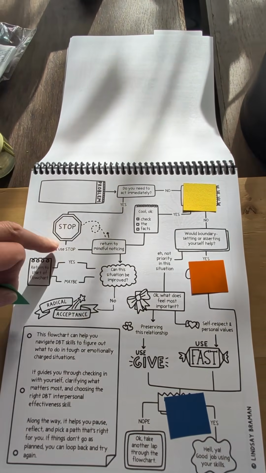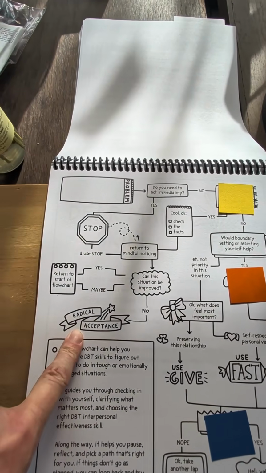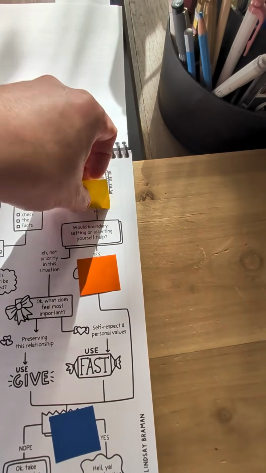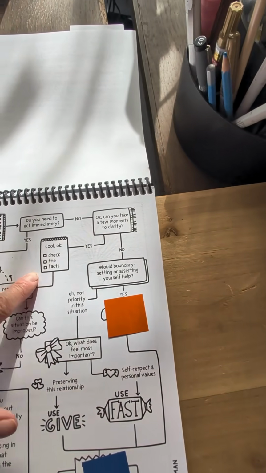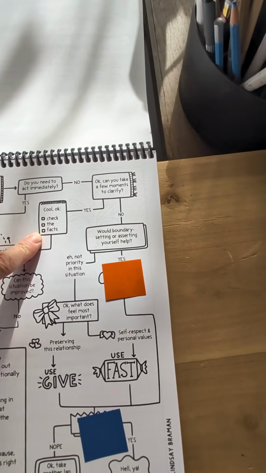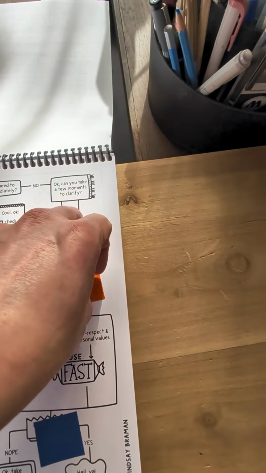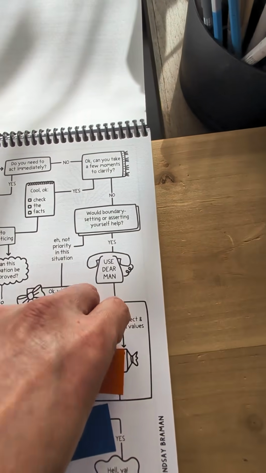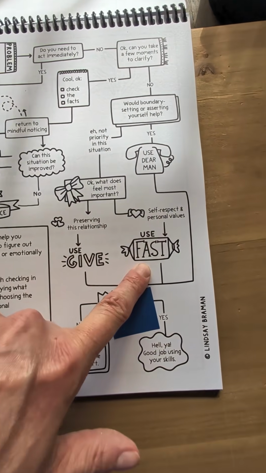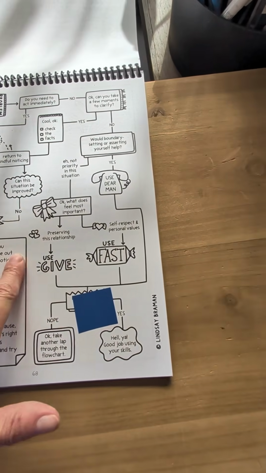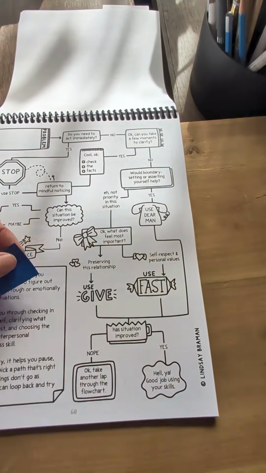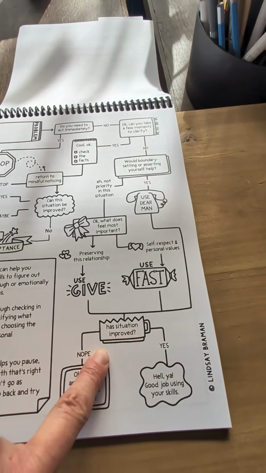It tells you when to use STOP, it tells you when radical acceptance is your best bet. It helps you understand when it might be good to take a few minutes, how and when to check the facts, and at what point you want to use DEAR MAN versus using the FAST skill or the GIVE skill. It just makes you go through a little decision tree that also happens to be cute, because I tend to draw cute things.